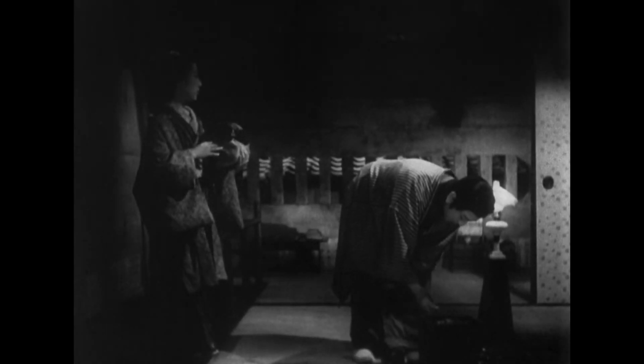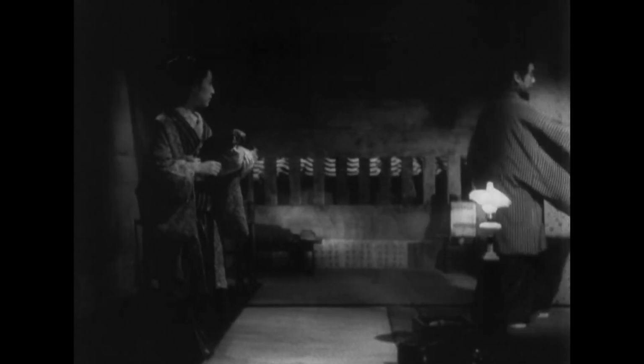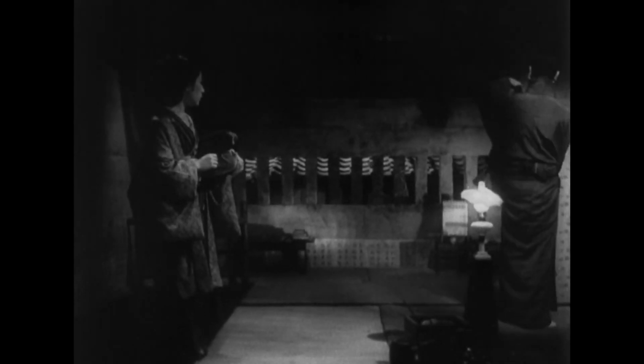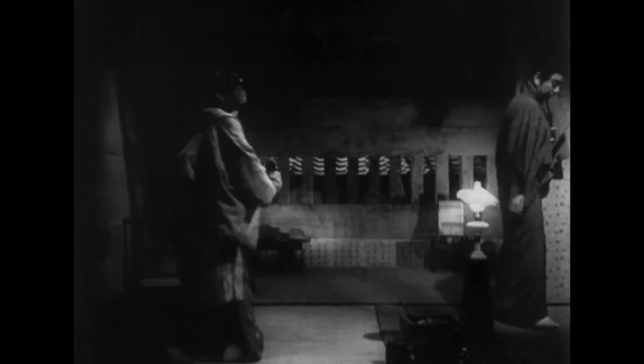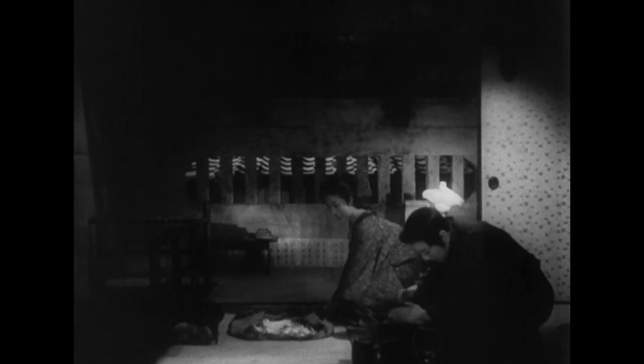To bring depth to the room, the lamp is placed nearest to the camera as it is the main light source. As Kikunosuke takes off his jacket in the background, the lamp and Otoku bring symmetry to the scene. Whilst Kikunosuke goes out to get the tea, Otoku has taken the center stage.